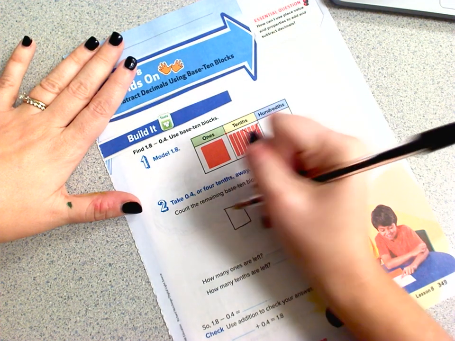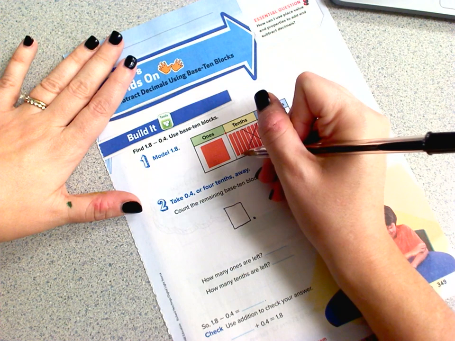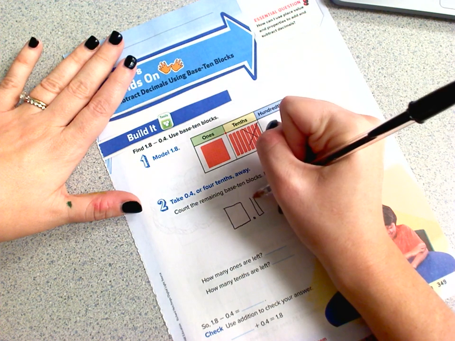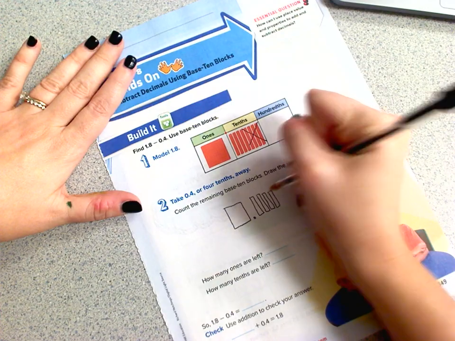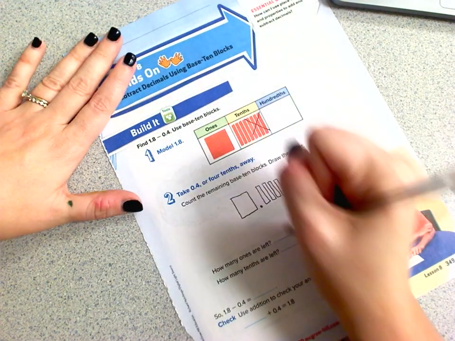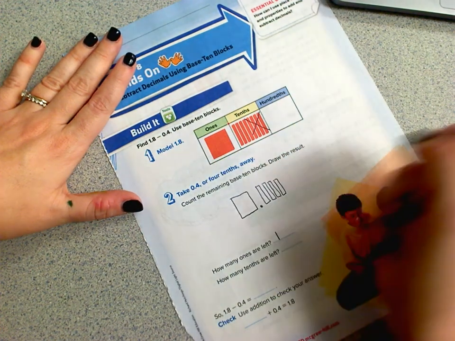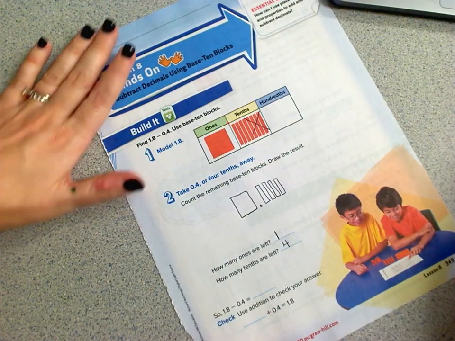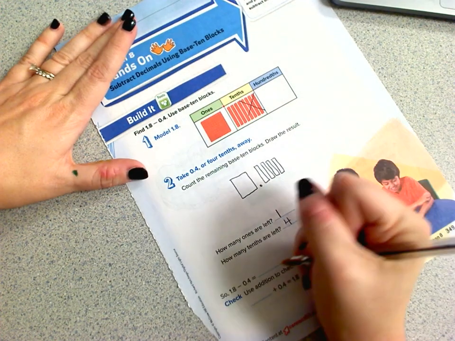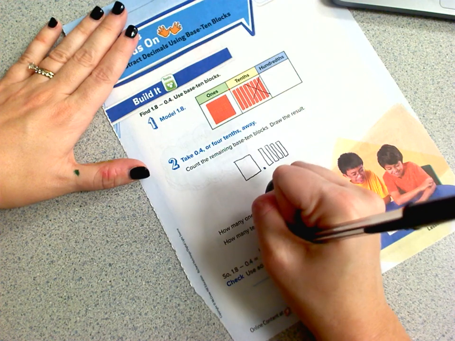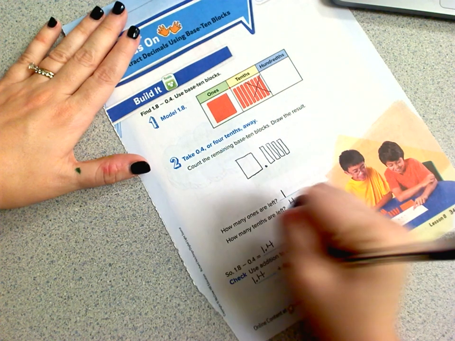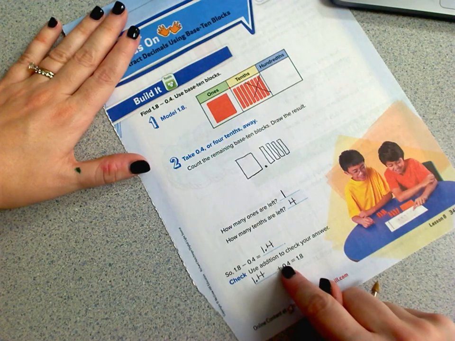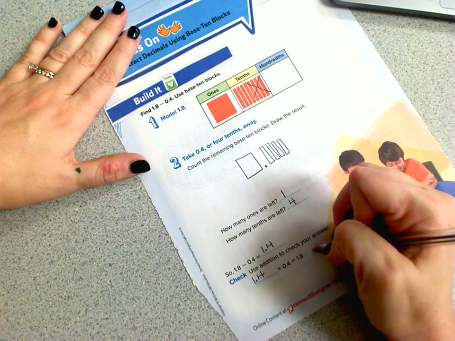1 and 1, 2, 3, 4. 1, 2, 3, 4/10, right? How many ones are left? 1. How many tenths are left? 4. So 1 and 8/10 minus 4/10 is 1 and 4/10. Let's use addition to check our answer. 1 and 4/10 plus 4 more tenths equals 1 and 8/10.